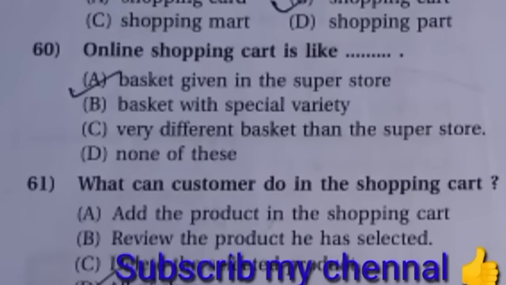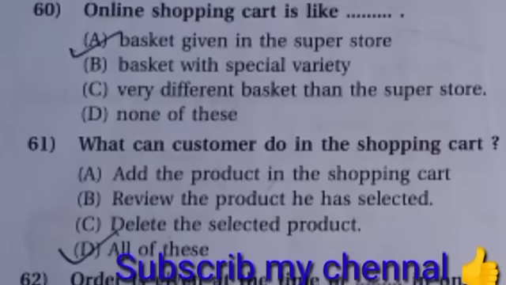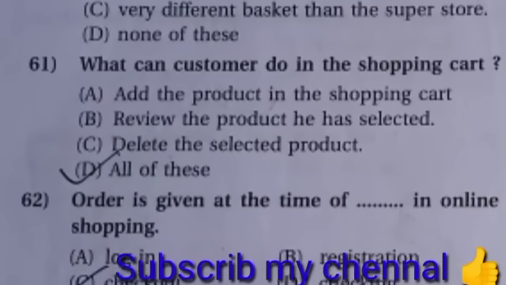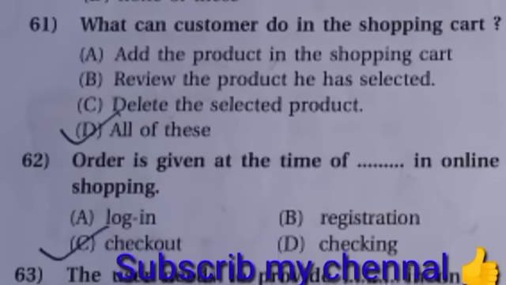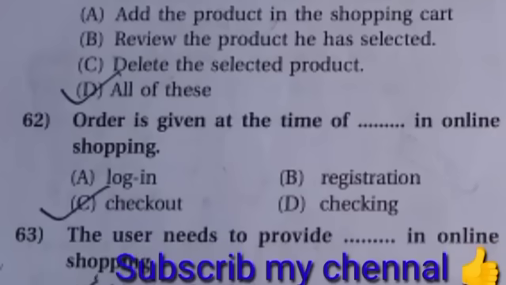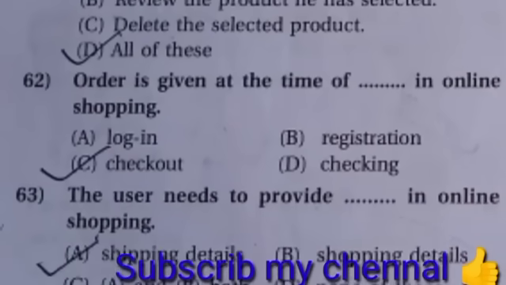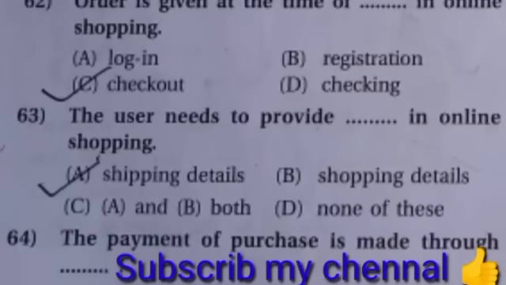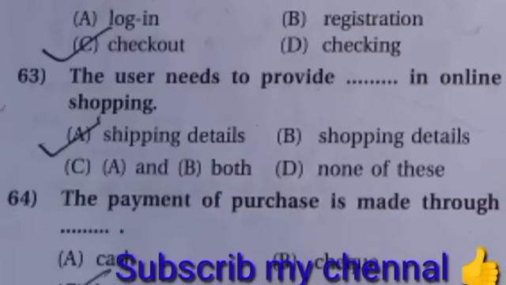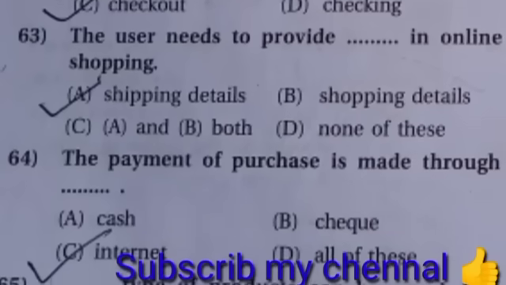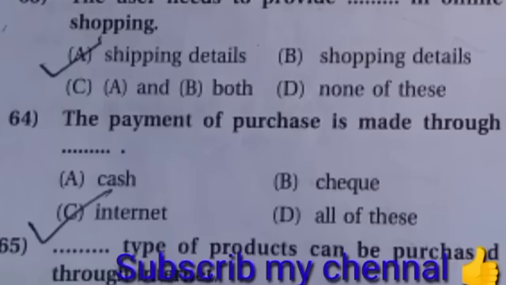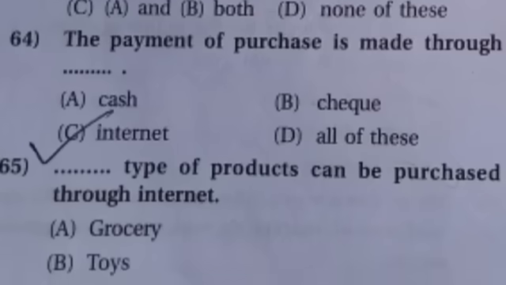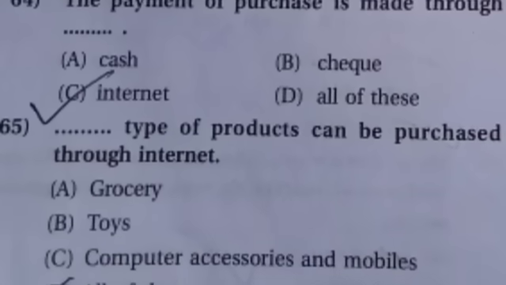Online shopping cart is like a basket given in the supermarket. What can customer do in the shopping cart? D, all of this. Order is given at the time of dash in online shopping. C, checkout. The user needs to provide dash in online shopping. A, shopping details. The payment of purchase is made through dash. So C, internet. Dash type of products can be purchased through internet.